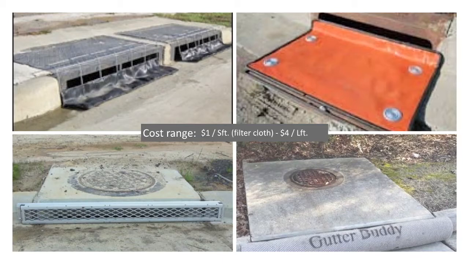Cost varies from something as simple as the filter fabric to about $1 a square foot to over $4 a linear foot on some of these devices. The higher end ones, such as these, are often reusable, and the lower end ones are kind of disposable.